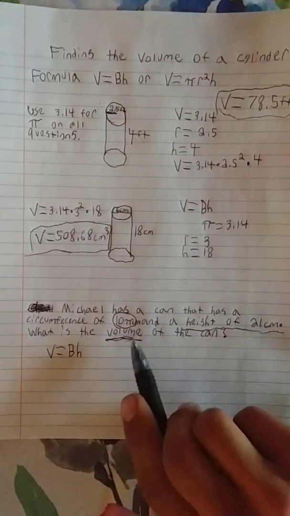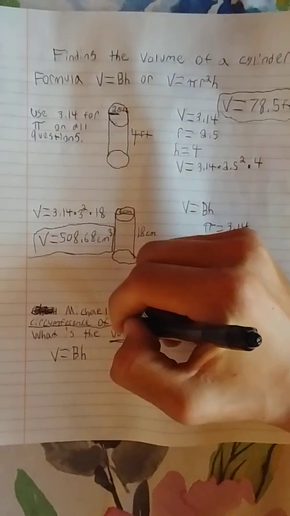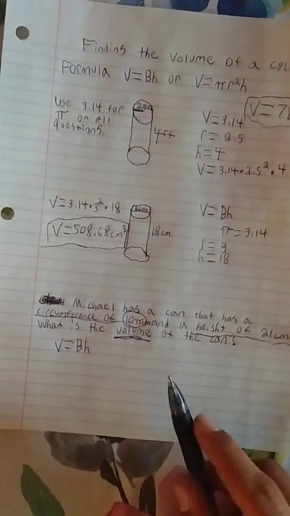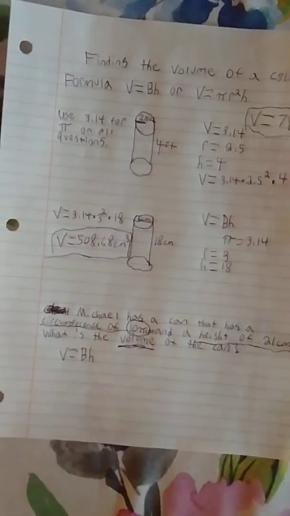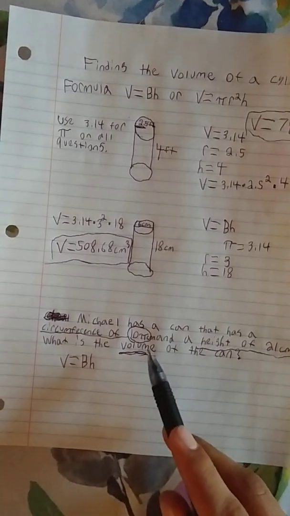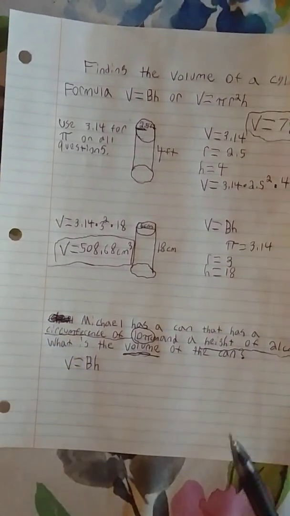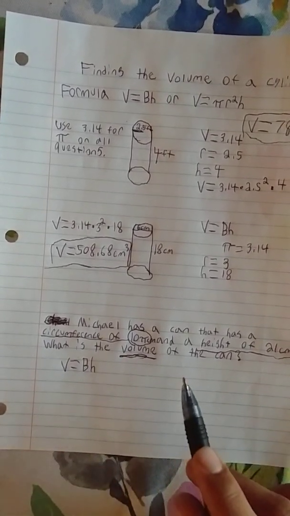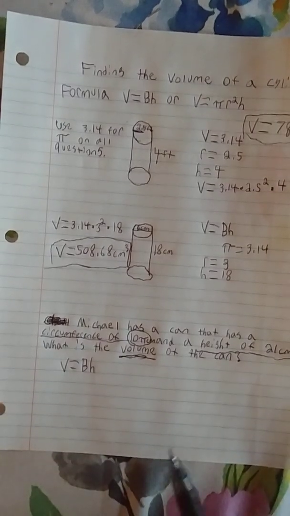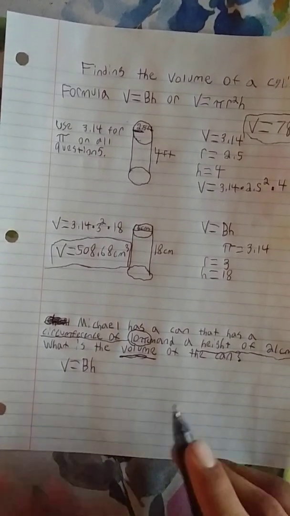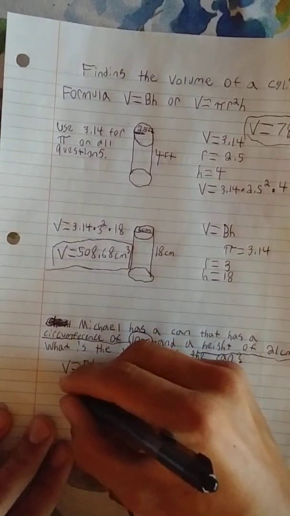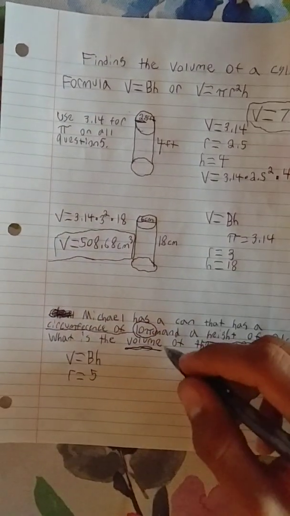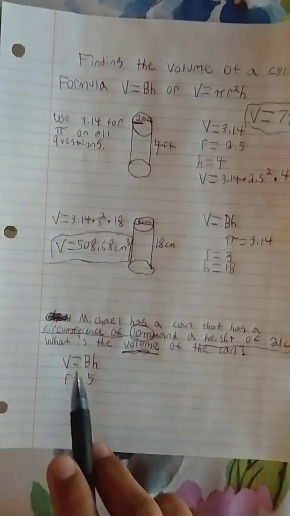So what does this mean? It says the circumference is 10 pi. So circumference, if you go to your formula chart, is going to be pi d. That means pi times diameter. So if we already have pi here, the 10 we can assume is the diameter. So our diameter is 10, and when you have the diameter, you need the radius for big B. So you're going to divide by 2. 10 divided by 2 is 5. So our r is 5, because 10 pi is the circumference.